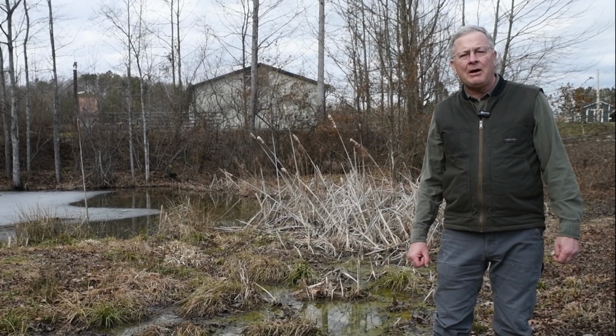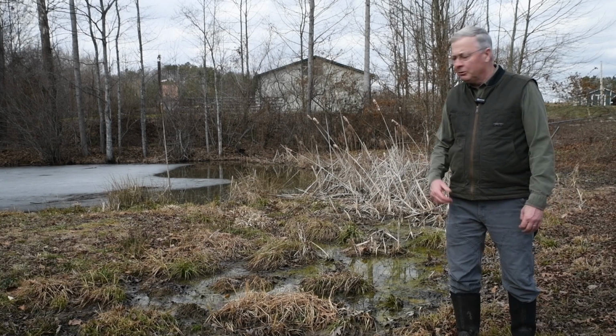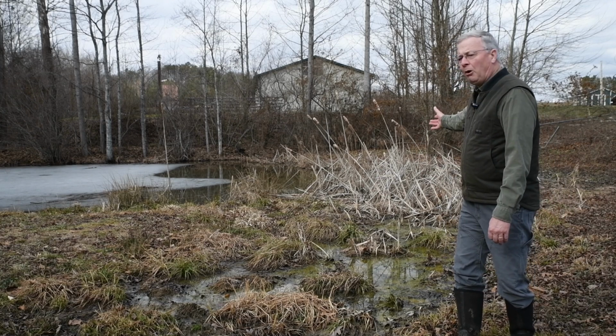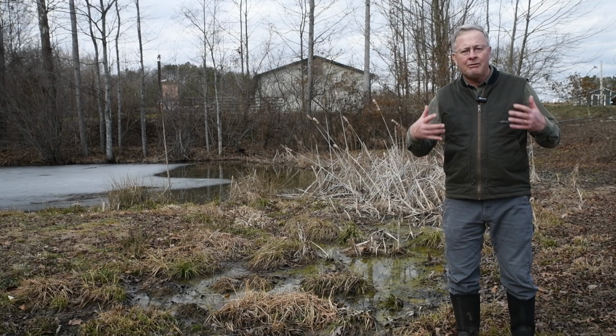Today we're going to be talking about how to build a spillway for a wetland. Well, what's a spillway? Well, we're looking at one right here. A spillway is the pathway that water takes when it's overflowing out of a wetland.